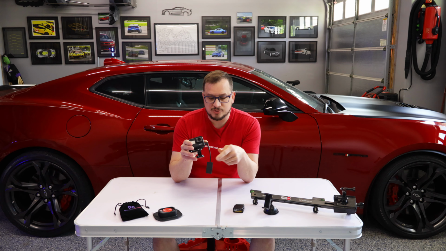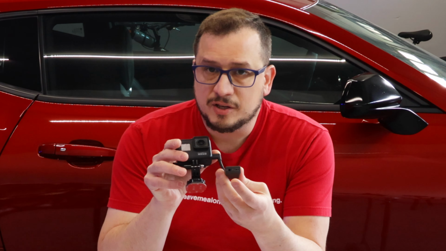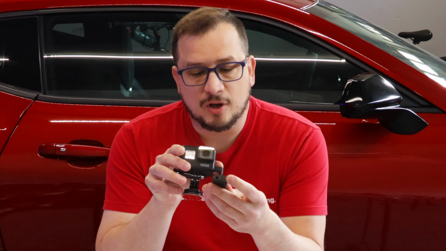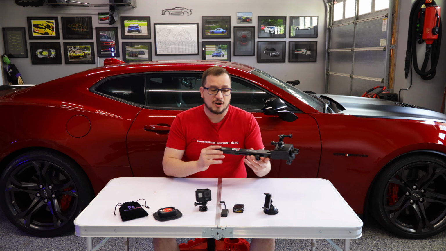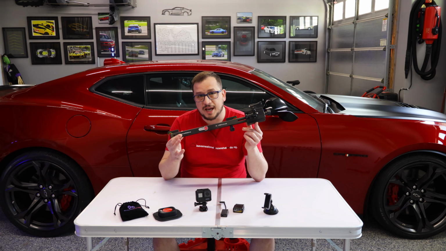And then this allows you to hook up not only your microphone audio, but also a power input to keep this thing powered. And I'll show you how I do that as well. Now, the way that I get it mounted into the car is with this Cruise Cam mount.